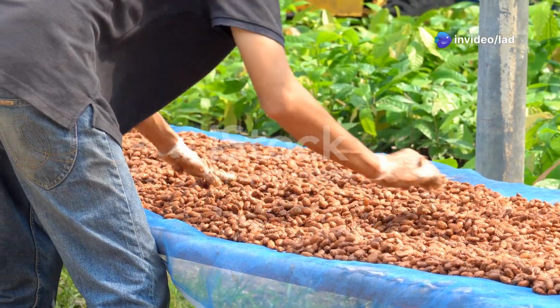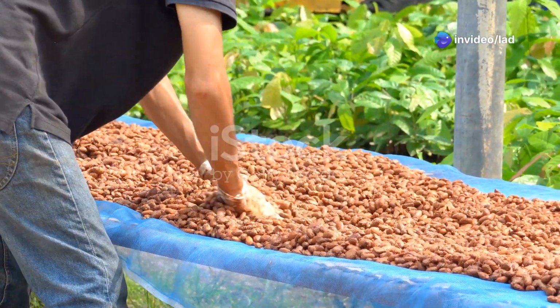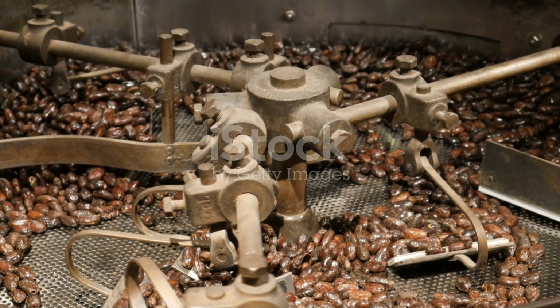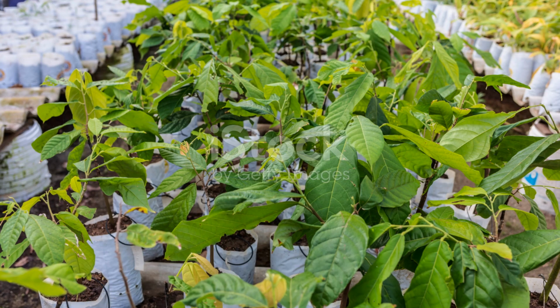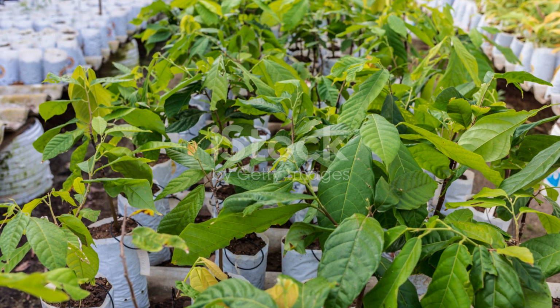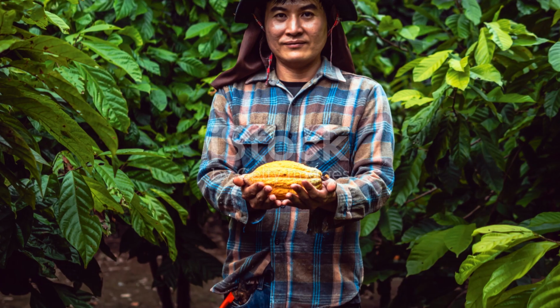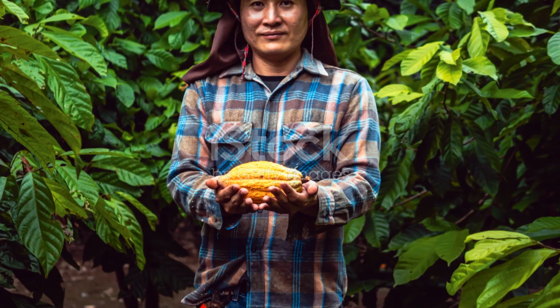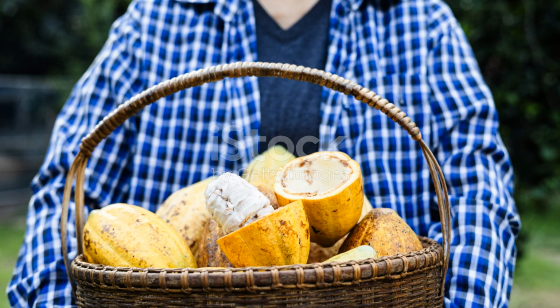This includes establishing centralized fermentation and drying facilities, investing in modern equipment, and implementing stringent quality checks at various stages. By prioritizing quality and implementing robust preventative measures, Papua New Guinea can establish itself as a reliable source of high-quality cocoa, benefiting both farmers and the national economy.